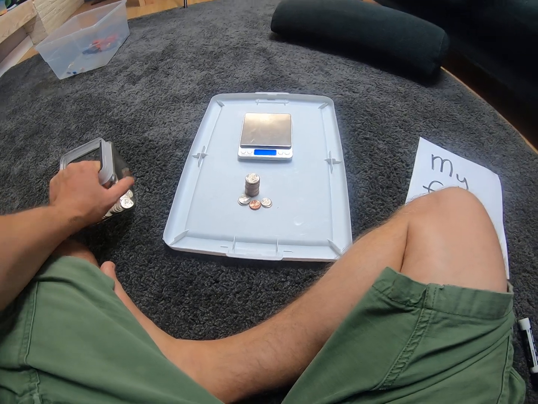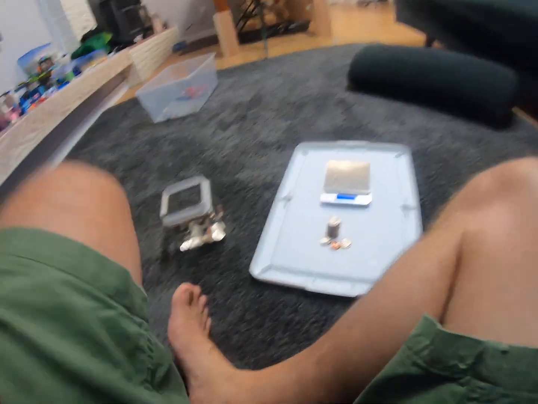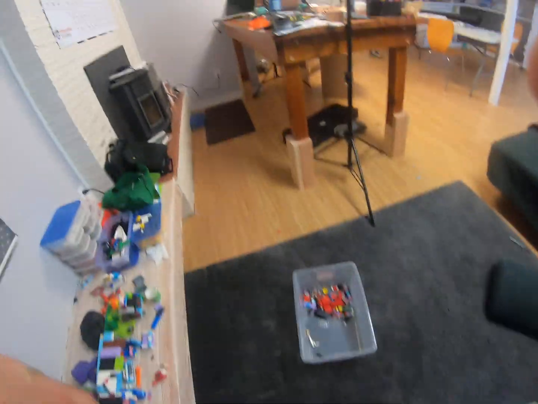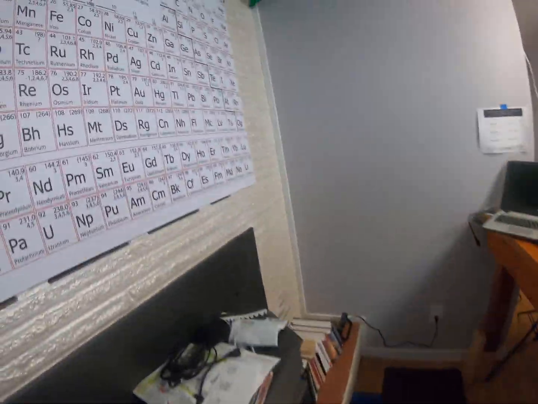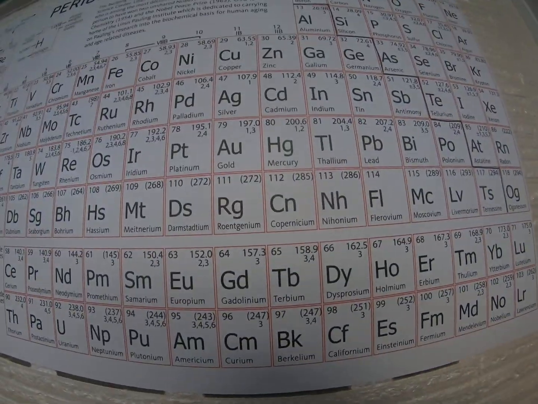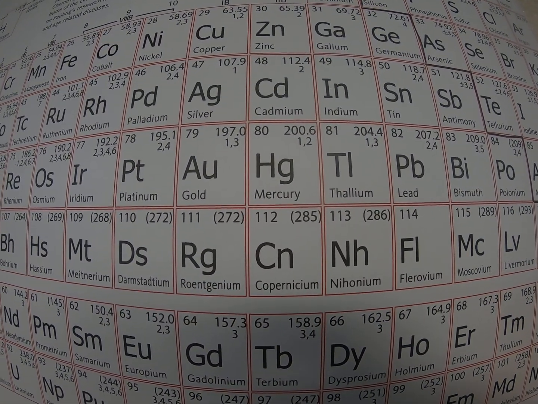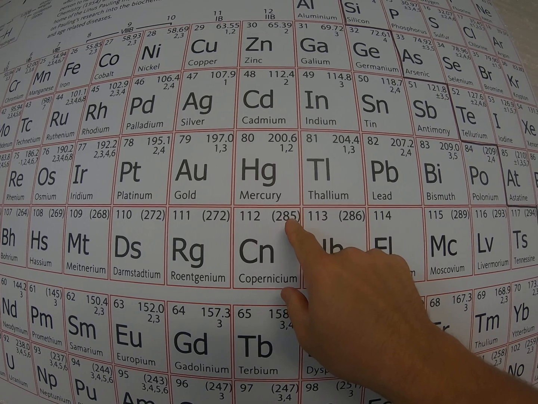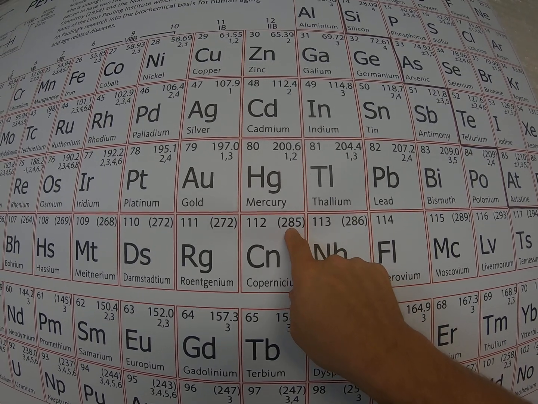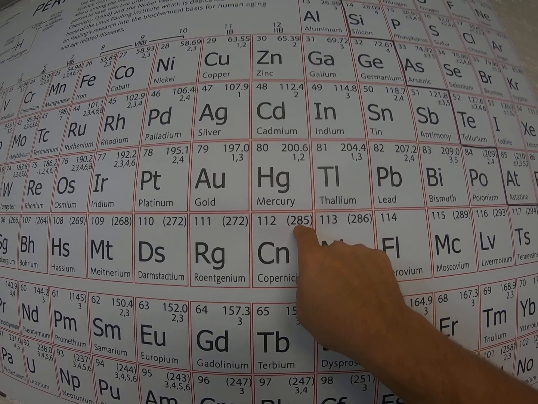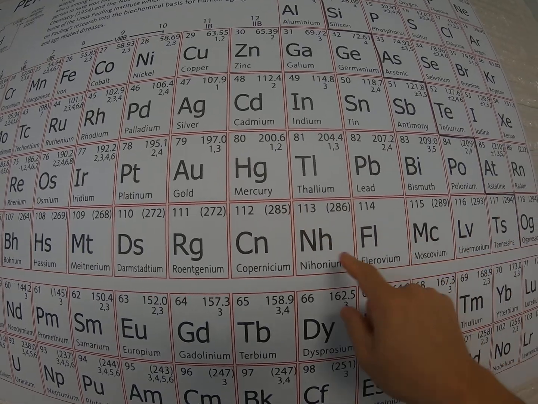So those values that you see, I'll walk you over and we can take a look. The values that you see for these atomic masses, here's Copernicium. That one's kind of funny. They say 285 because they don't know enough about its isotopes, because most of these are man-made down here.